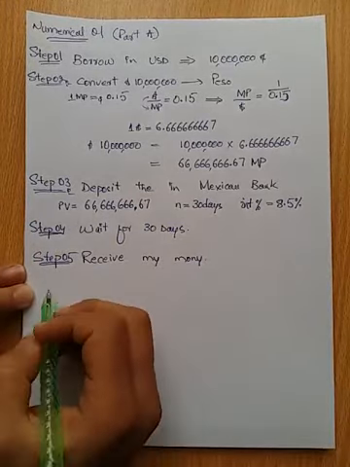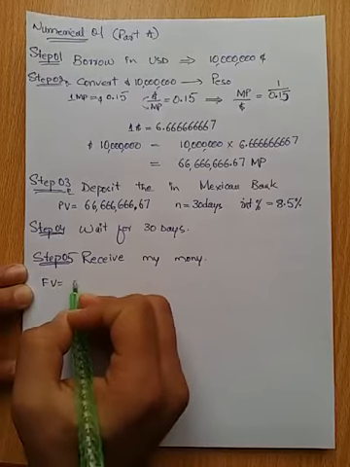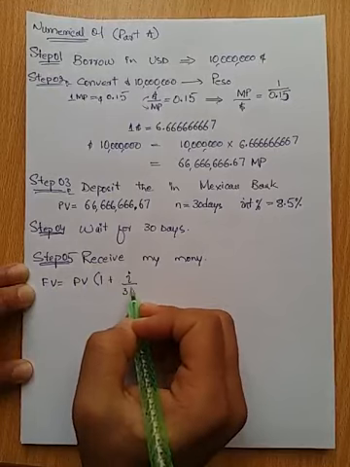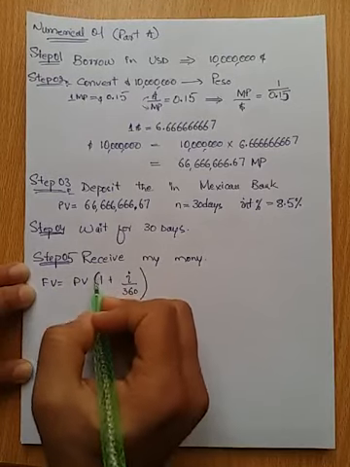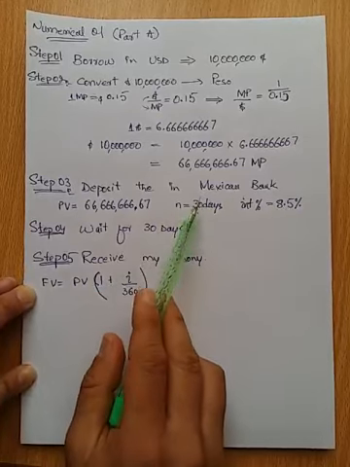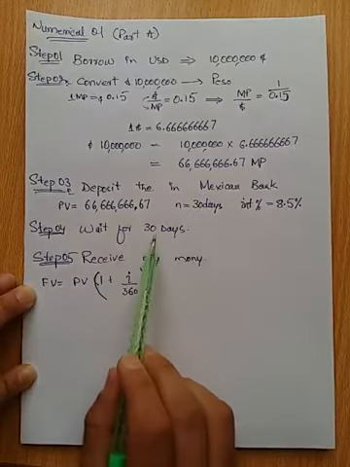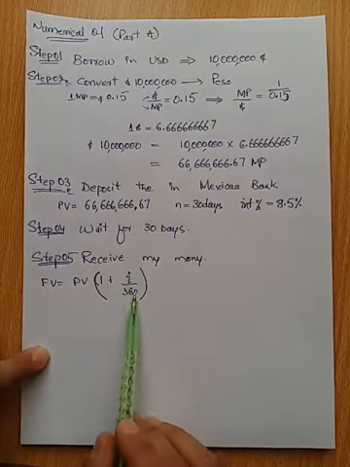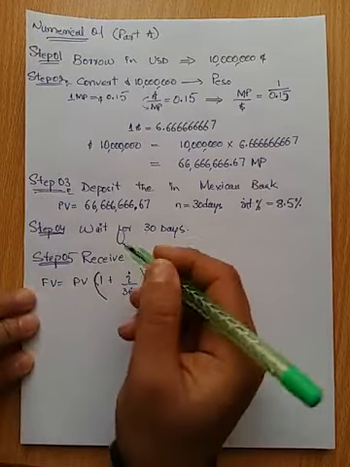Okay, how much money will I receive? Future value is equal to present value times 1 plus interest divided by 360. Now you do know why I am dividing it by 360, because the interest rate is annual and the investment period is not annual. And I would recommend, if in the question 30 days are given, use the days calculation, do not use the years calculation.